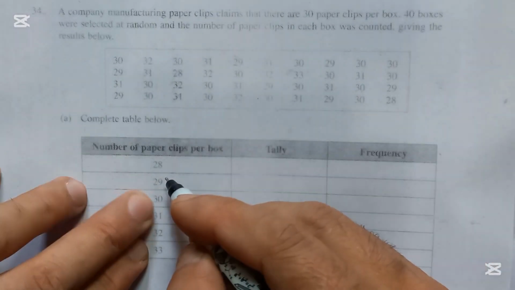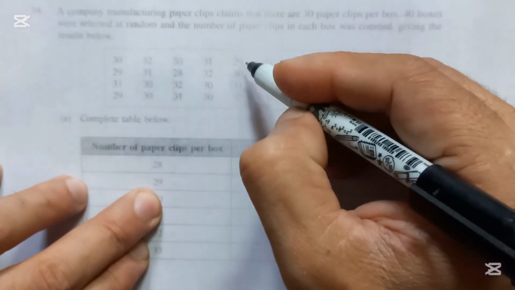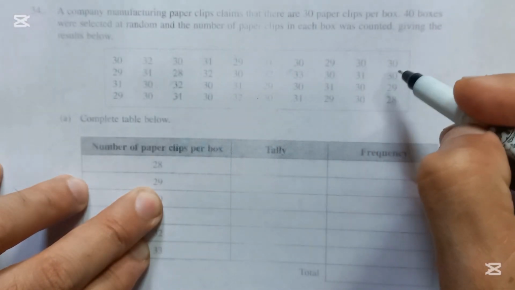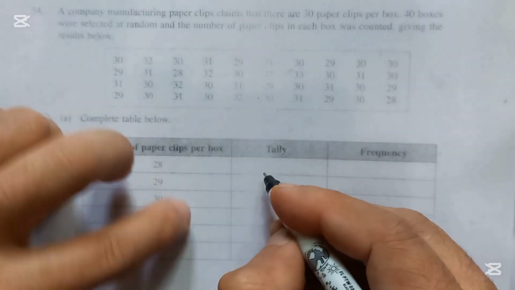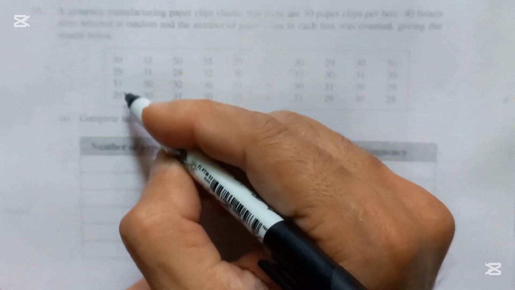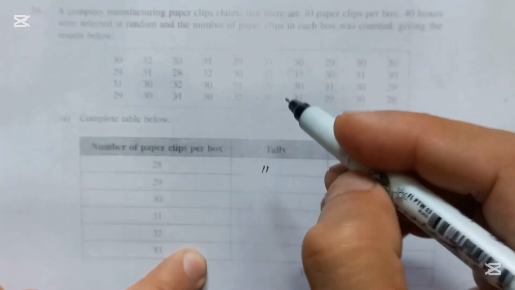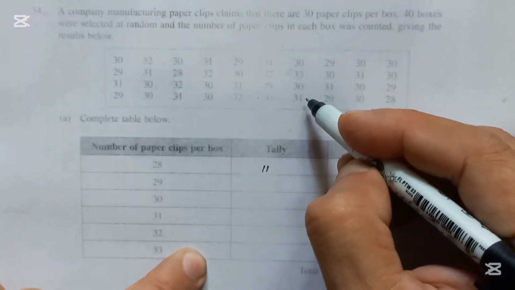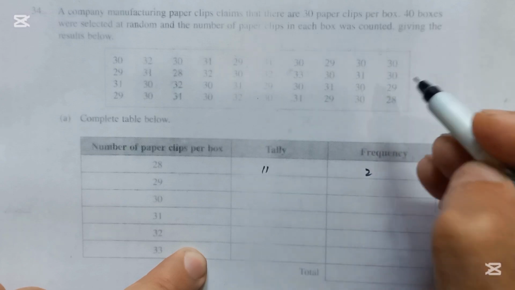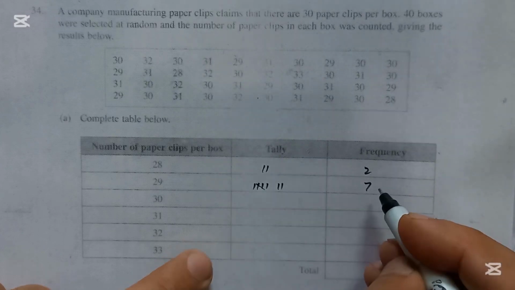So we are going to calculate now 28. So 28, 1, 2. So tally is 2, frequency is 2. Now 29. So 1, 2, 3, 4, 5, 6, 7. So 7 is the tally and 7 is the frequency.